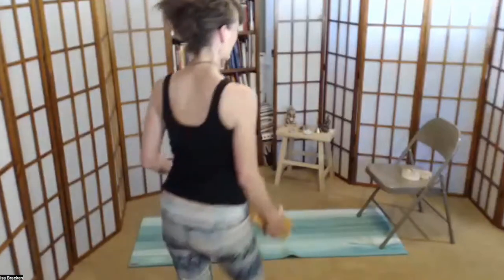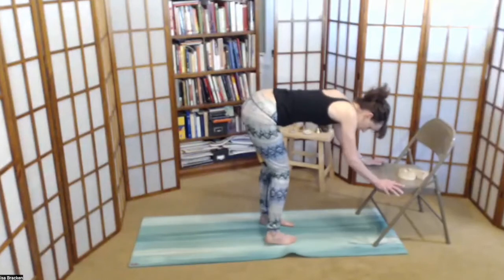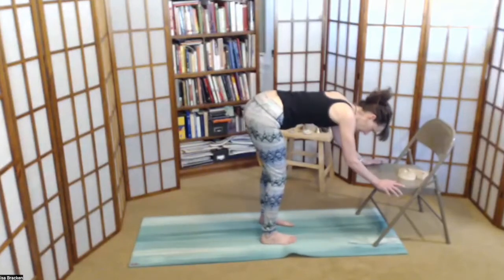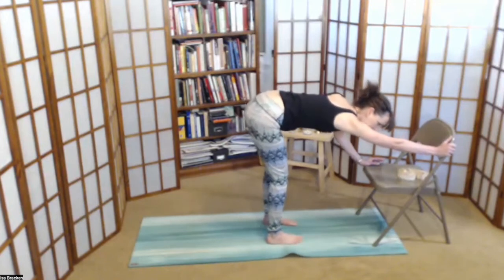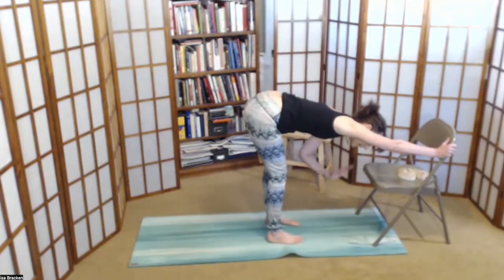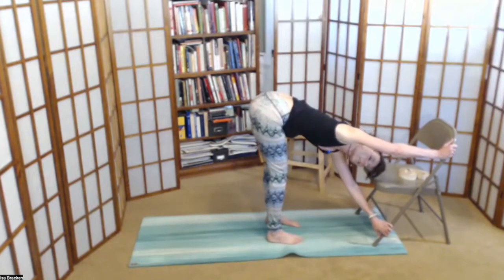Good. And then let's switch gears, second side. And bring your hands to the seat once again. Let your spine kind of unwind. Right hand takes the right back of the chair. Left hand is going to cross. You're going to look underneath your right arm. Good. Left hand is at the foot of the chair.